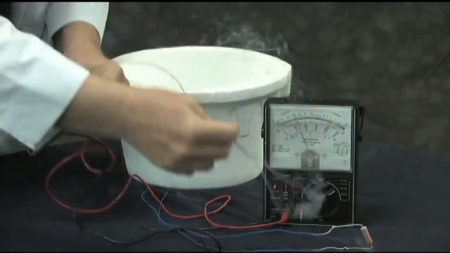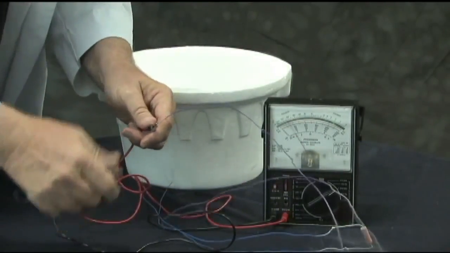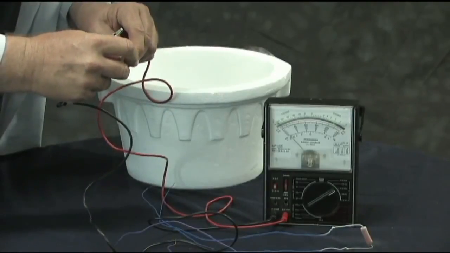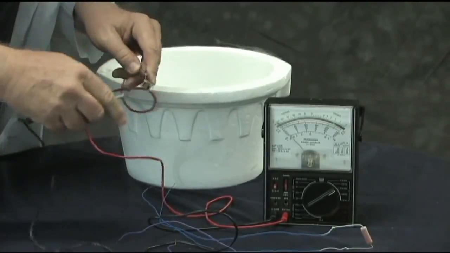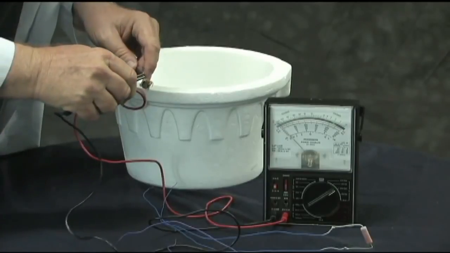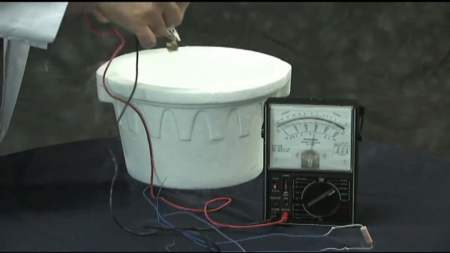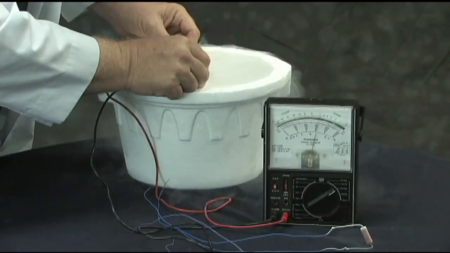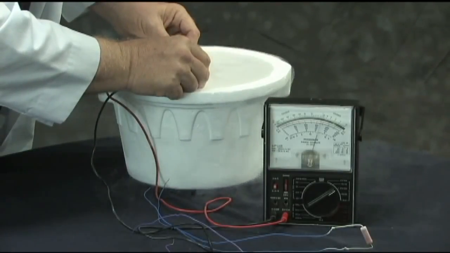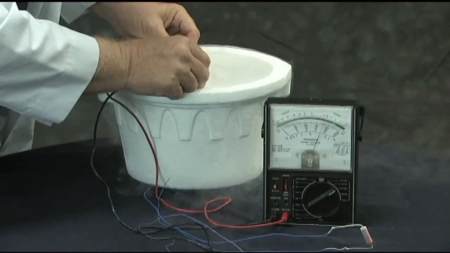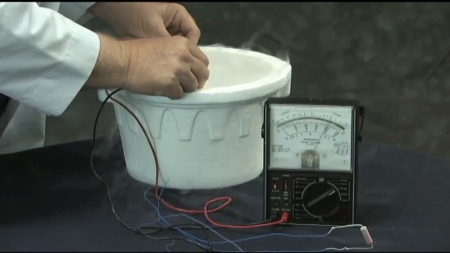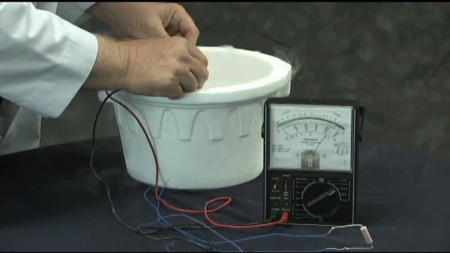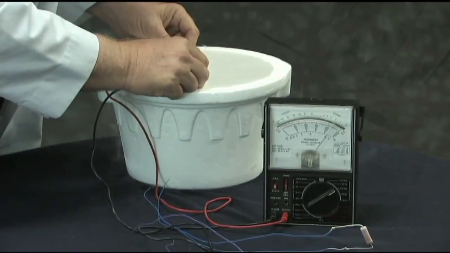And finally, let's move to our transformer, which represents our pure metal. And let's lower everything down in here. And as you can see, the resistance is becoming less. Now remember, temperature is a measure of the average kinetic energy.